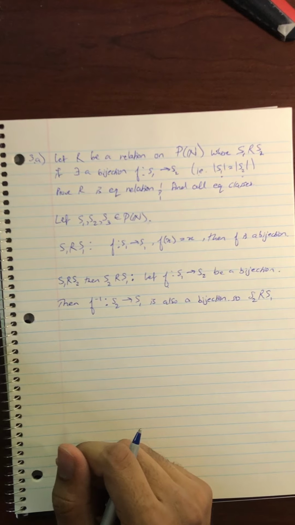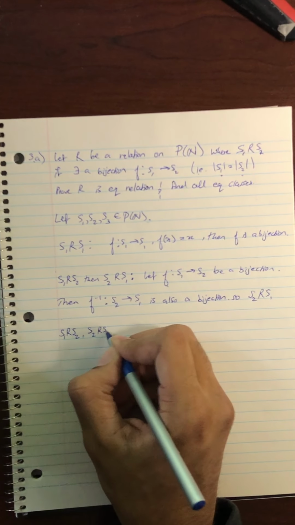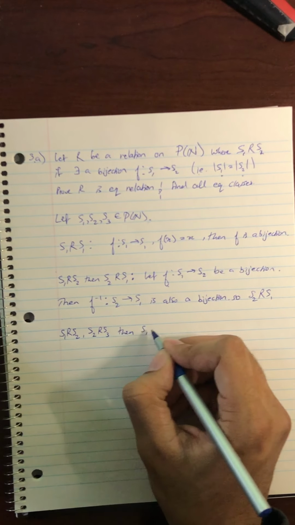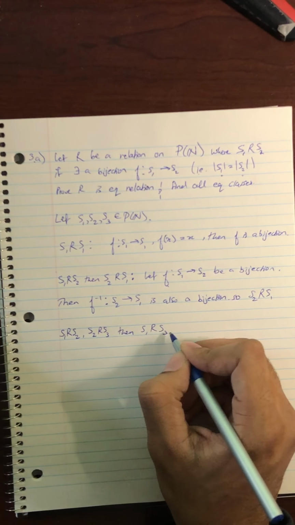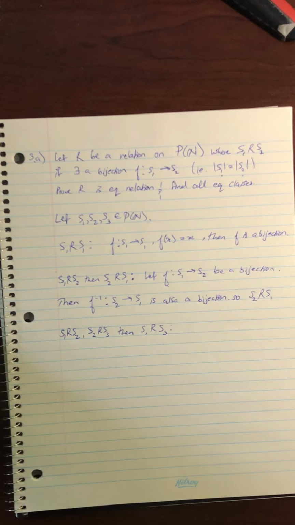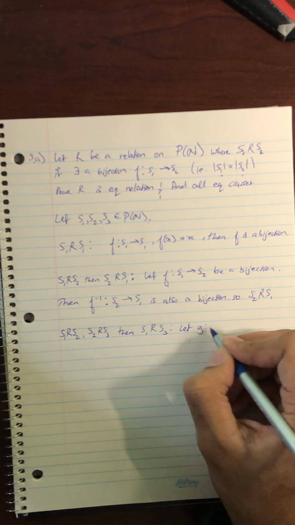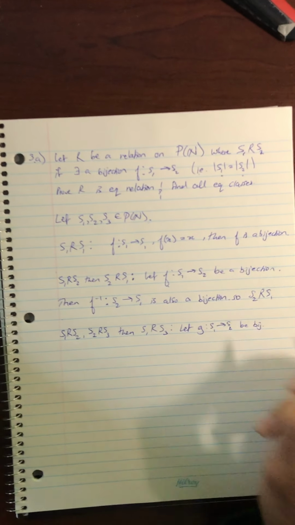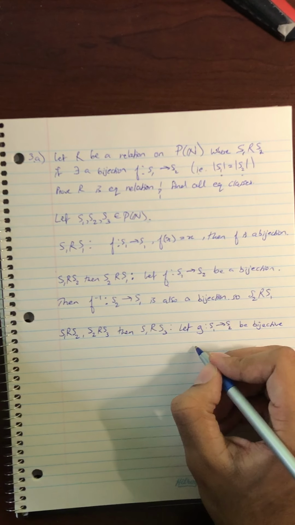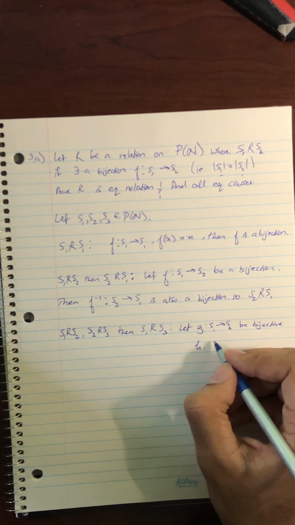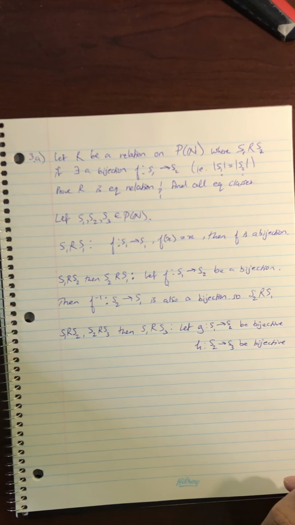Now, what else do we want to prove? So that was reflexivity, symmetry, we need transitivity, where if S1 is related to S2 and S2 is related to S3, then we want to prove that S1 is related to S3. Well, what does our assumptions give us? S1 related to S2, then let's say G from S1 to S2 be bijective. And S2 related to S3 gives us a bijection. We know that there exists a bijection H from S2 to S3. This is just our assumptions here.